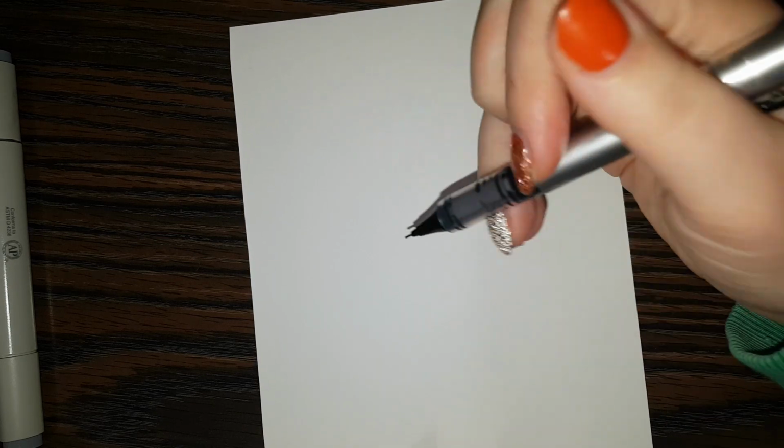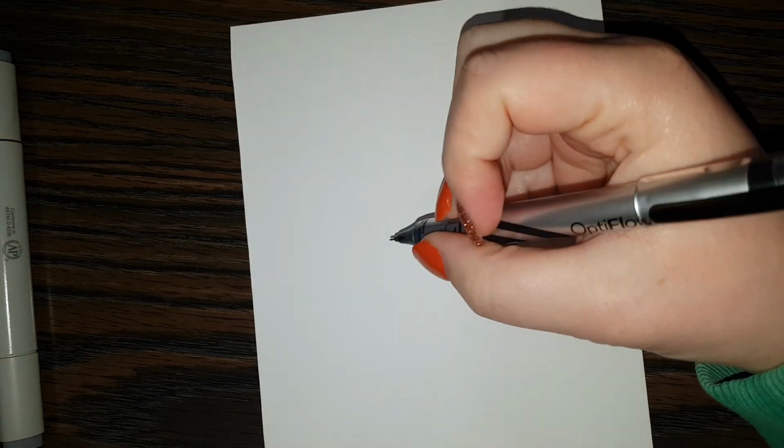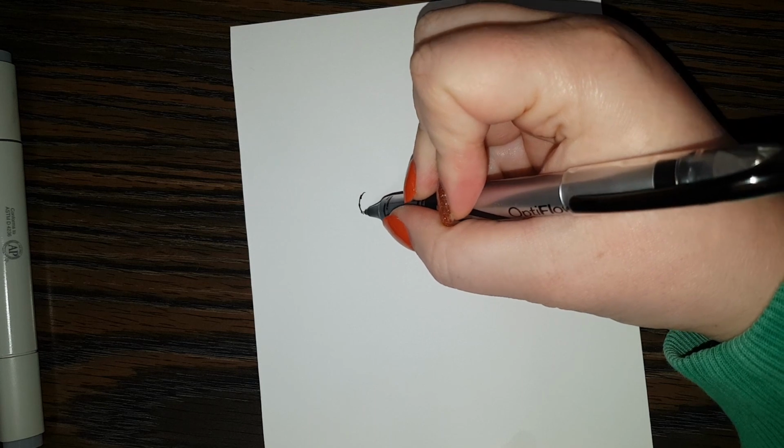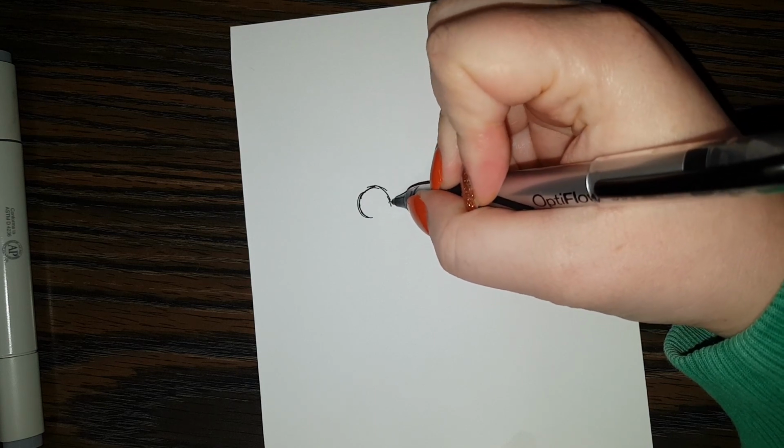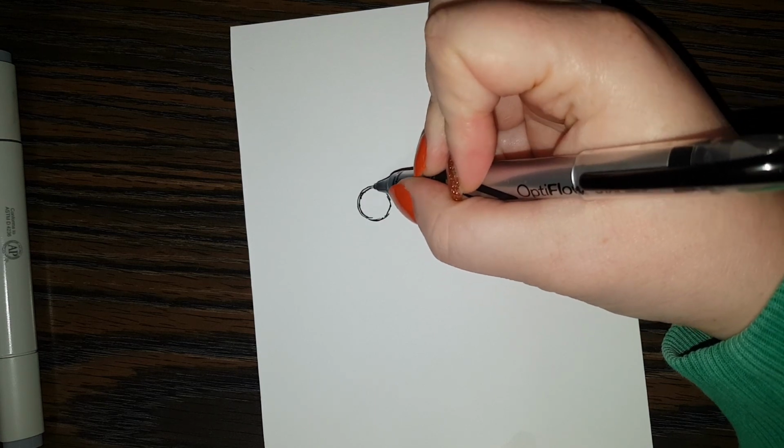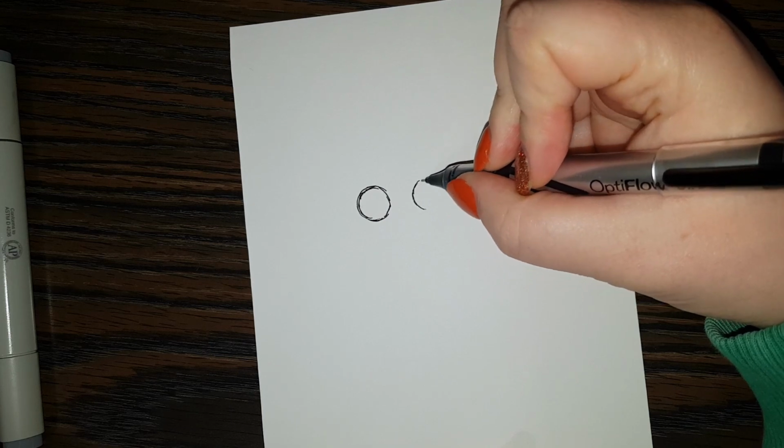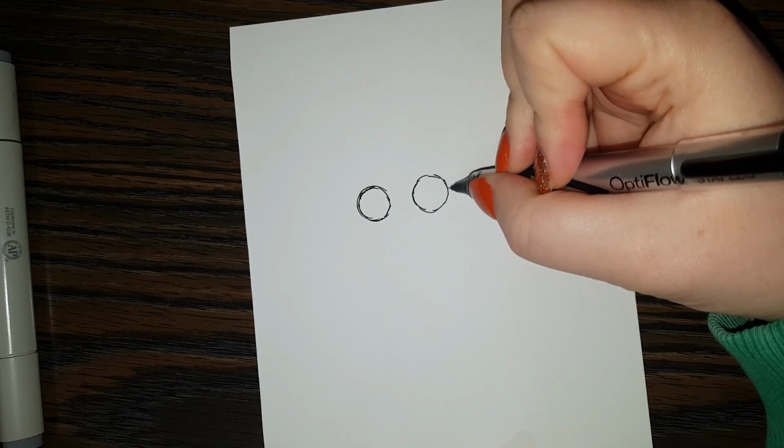So to start drawing Screech, let's do 2 circles for eyes. So 1 and 2.